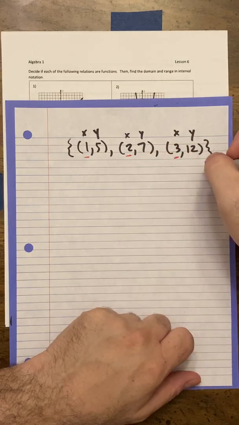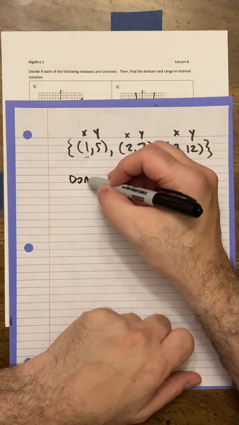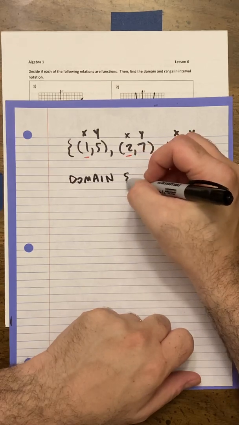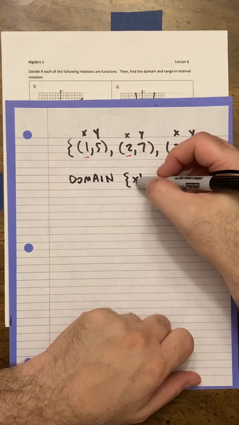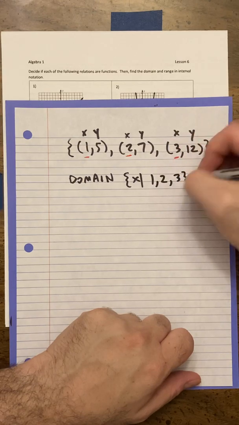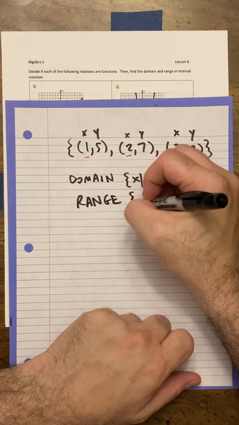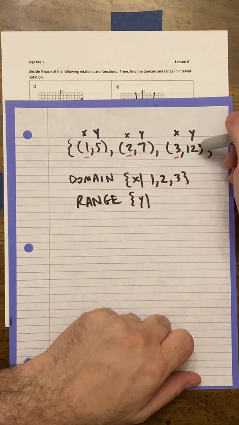The domain of this function is going to be all the x values. So we would say the domain is, usually we put this x so we know x represents domain, and you would put all the values, 1, 2, and 3 for the domain. And the range values are simply all of the y values. So 5, 7, and 12.